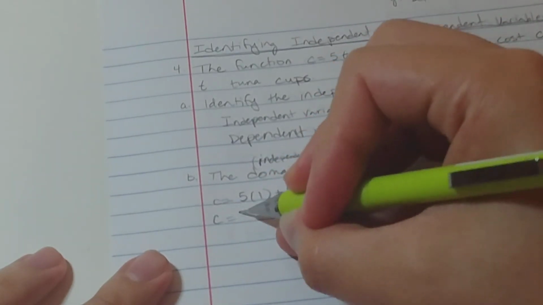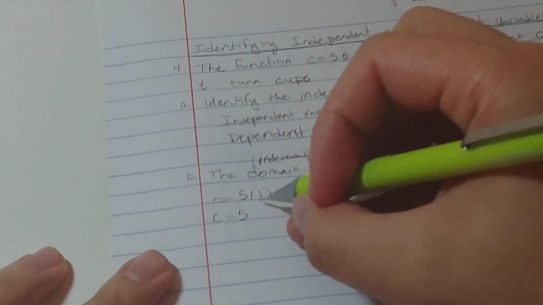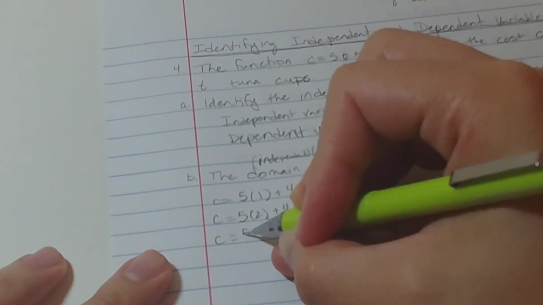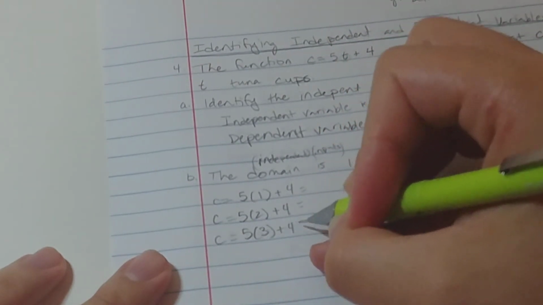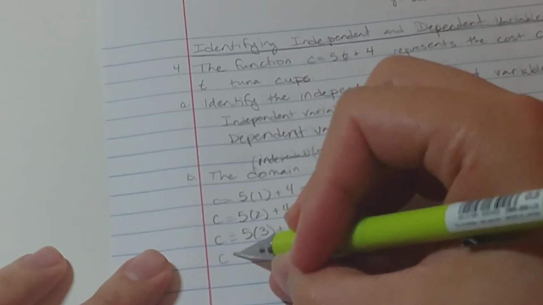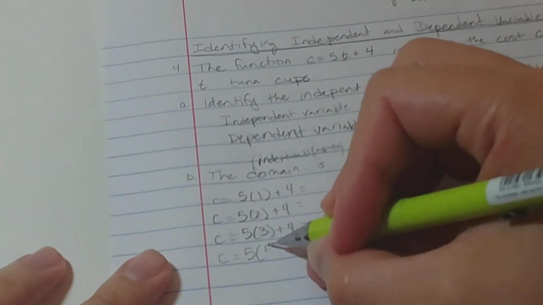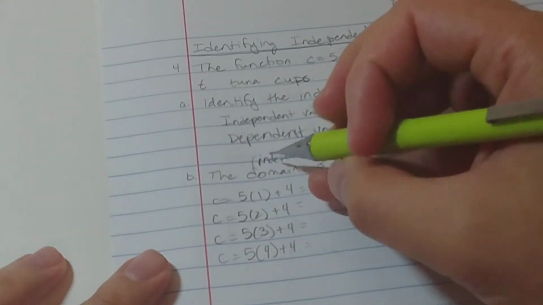C equals 5 times 2 is our next one, plus 4. C equals 5 times 3 is our next one, plus 4. C equals 5 times 4, plus 4 is our last one. And we just solve those.